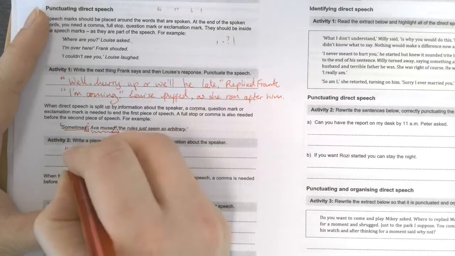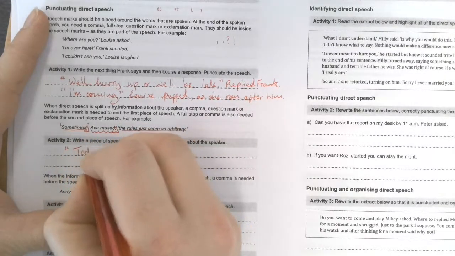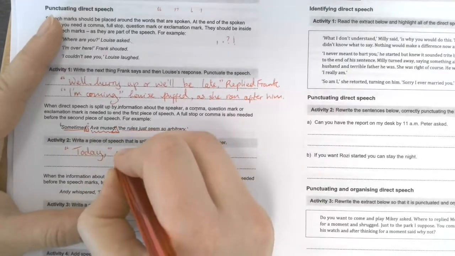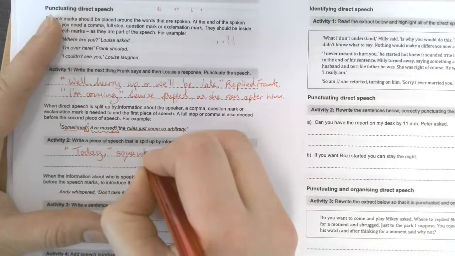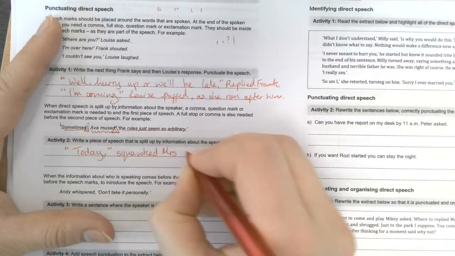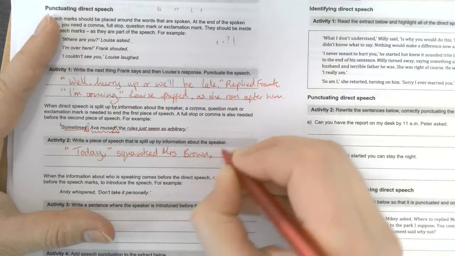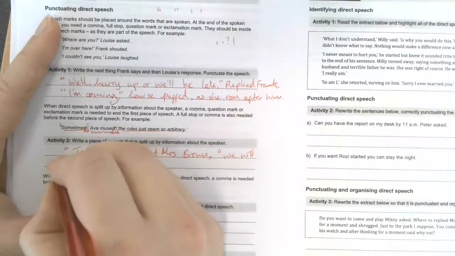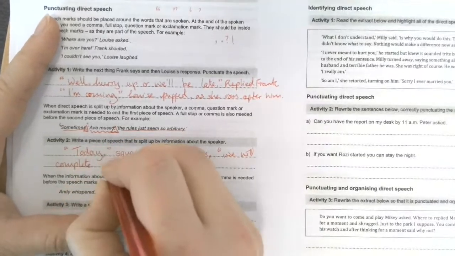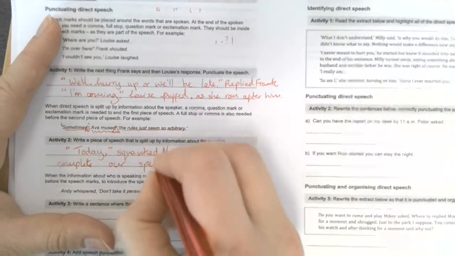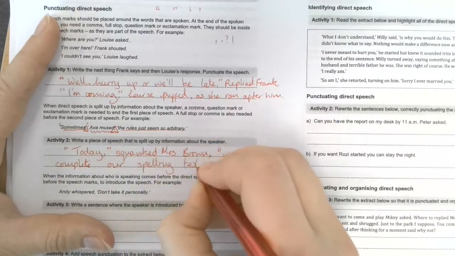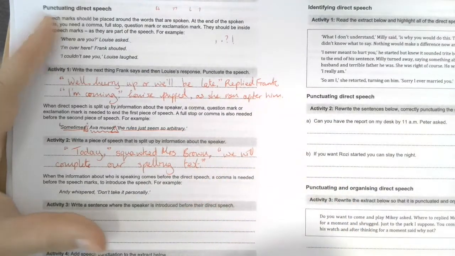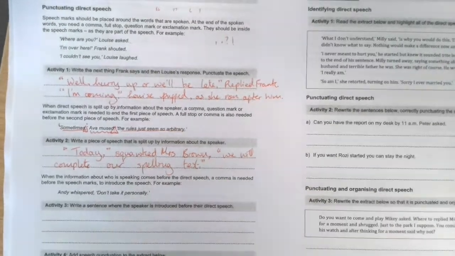So I'm going to open with speech marks and write "Today," comma, close speech marks, squawked Mrs. Brown, comma, open speech marks, "we will complete our spelling test." Full stop, close quotation marks. Something like that. Hopefully not my example, come up with your own.